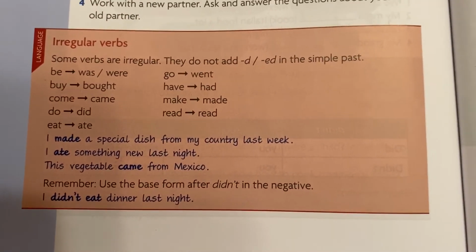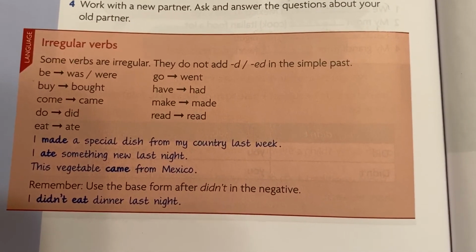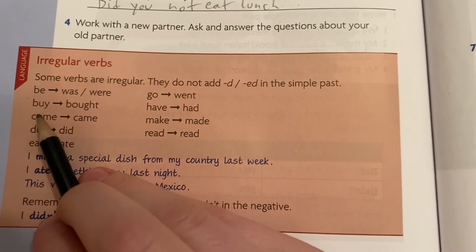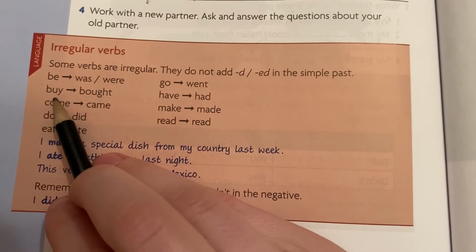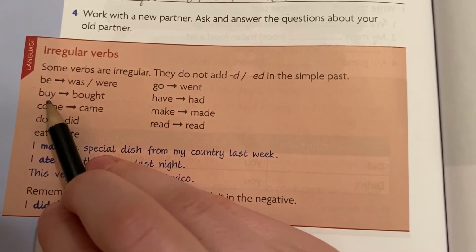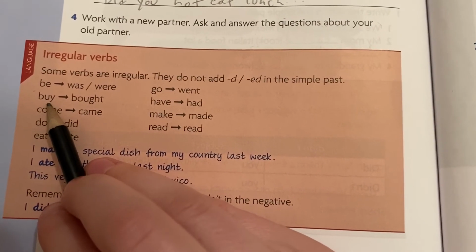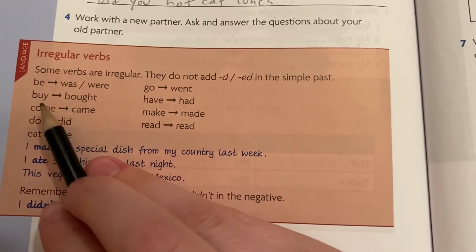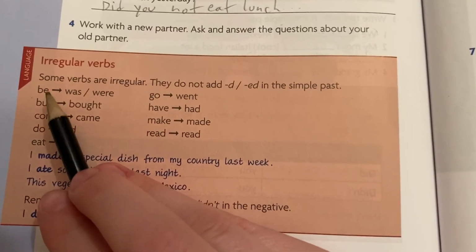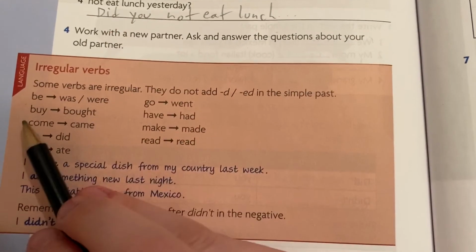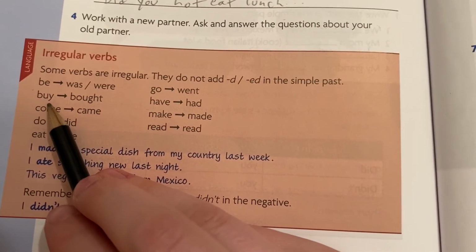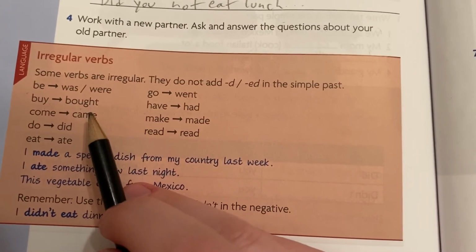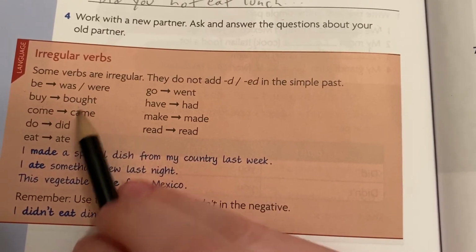Be careful of irregular verbs. These are some examples. They do not have the added ed or d ending. If you wanted to say buy in the past, did you buy stays the same because it's the root word. Did you buy shoes? Yes, I bought shoes. For did you buy, the did is telling us that it was in the past, so we don't need to change the verb. The answer is saying, yes, I bought shoes. Bought is telling us it's in the past.